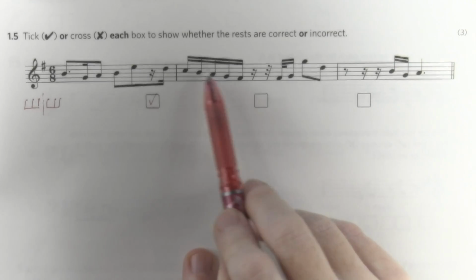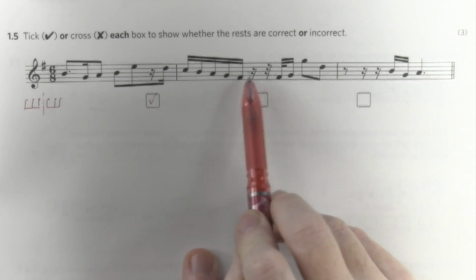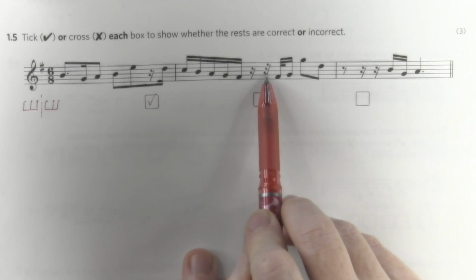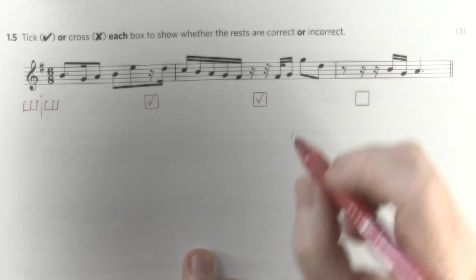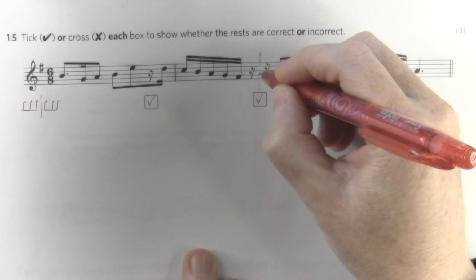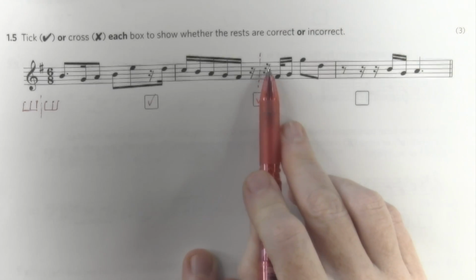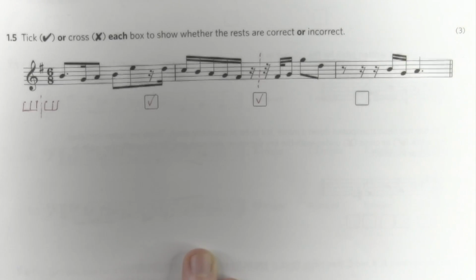Next one. 1, 2, and 3. So this is correct. Then we have a demi-semiquaver, and then that's correct. Yeah, why not? The half of the bar is here, and we have two of them that make a semiquaver, and then this is the other semiquaver, so perfect.